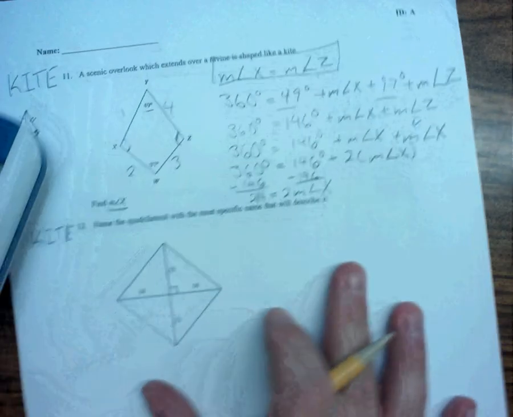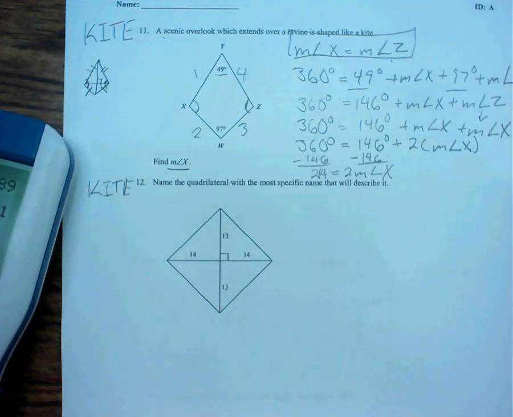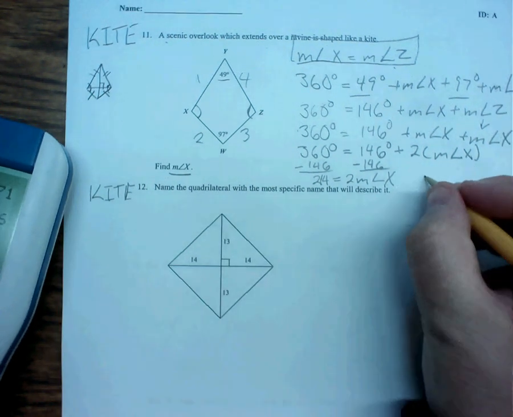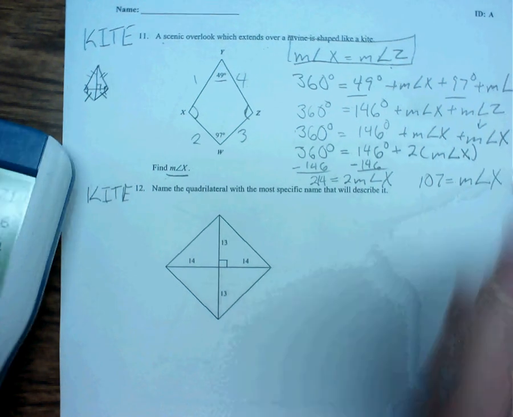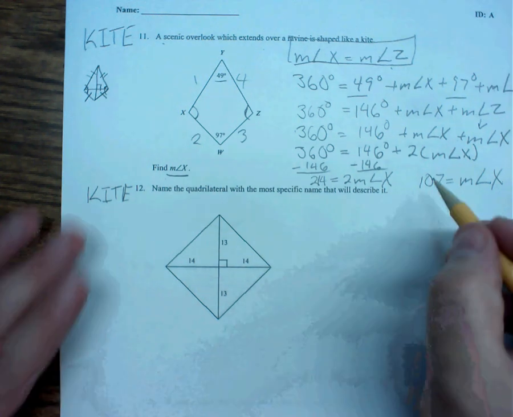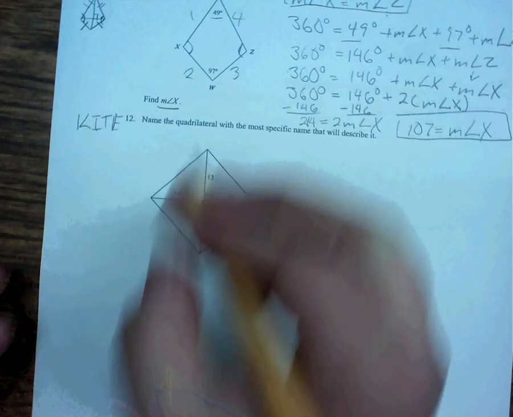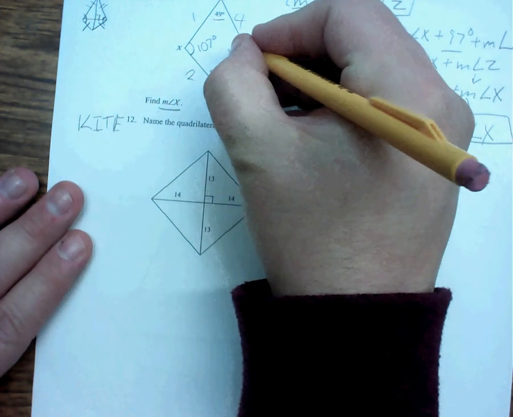If I divide that by 2, I get 107, right? So 107 is the measure of angle x. Is that what we had last time? Yeah, okay, so that's where that comes from. In other words, this is equal to 107 degrees, and this is equal to 107 degrees.